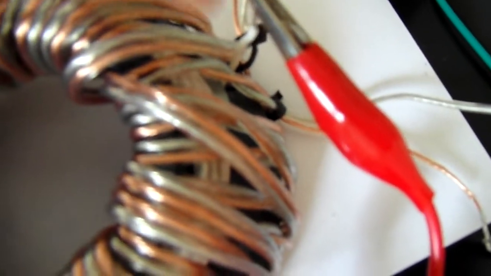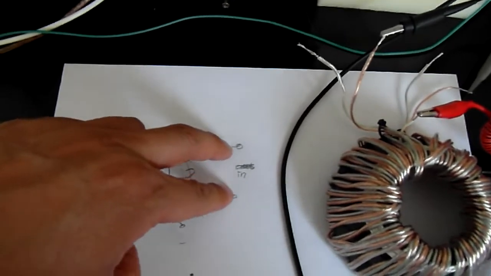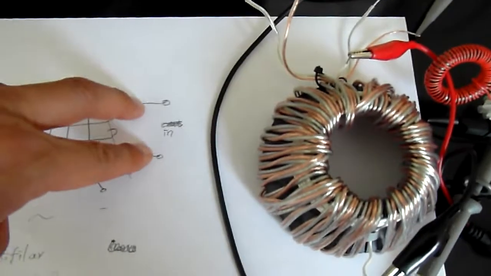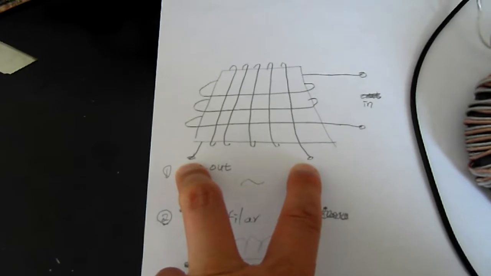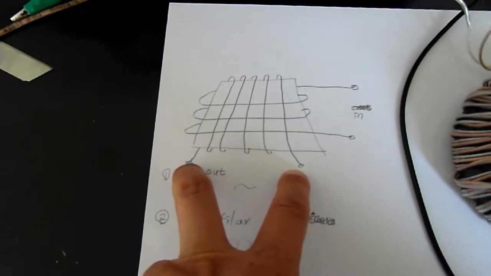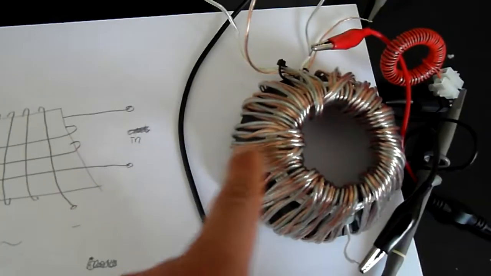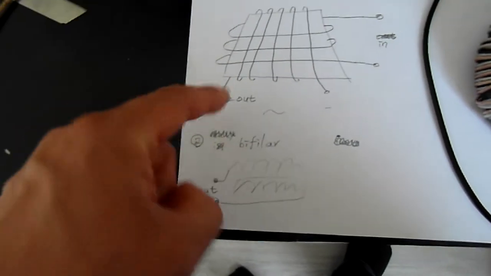In video 2, I'm going to give input into this white cable, in this direction. Then this will be output, and there will be another output which I made by bifilar, because it's two wires, and I saw the bifilar output as well.